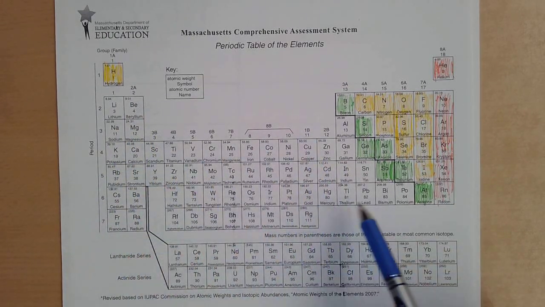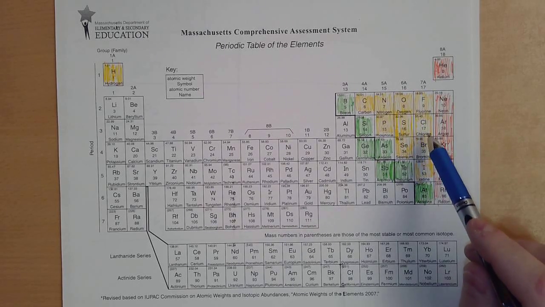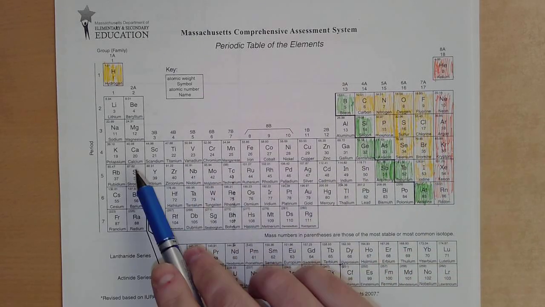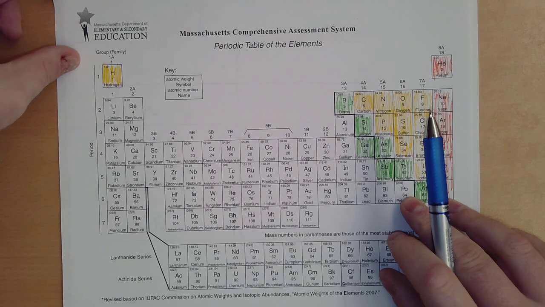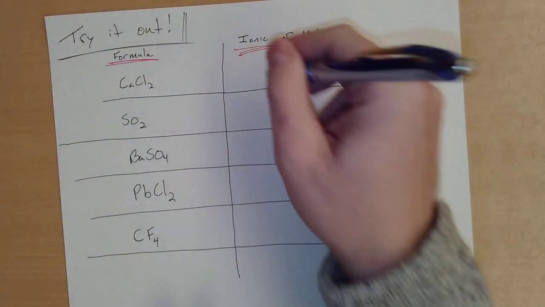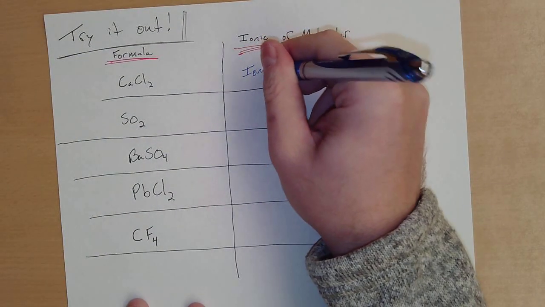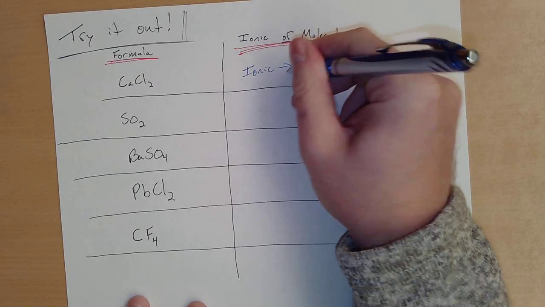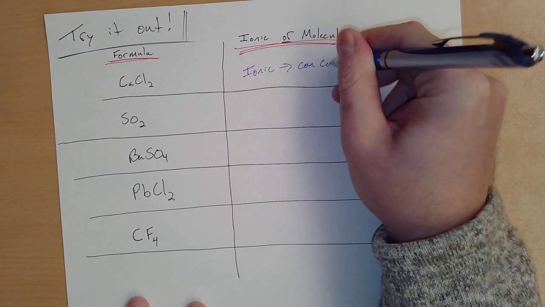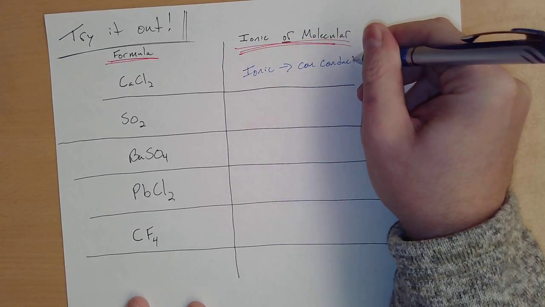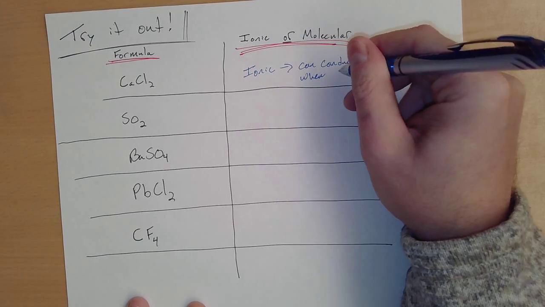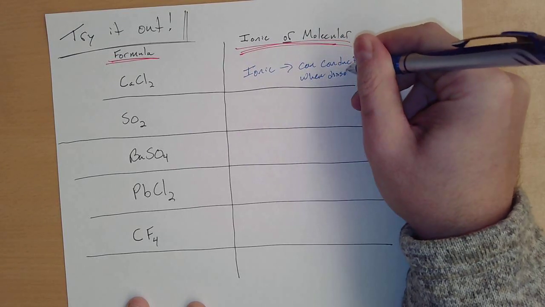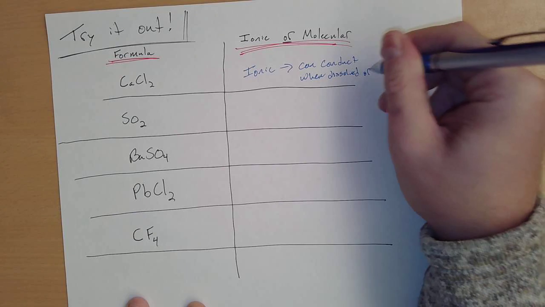So let's look around. And Cl is over here. So that's a metal mixed with a nonmetal. That is ionic. And then I'm going to put can conduct when dissolved or melted.